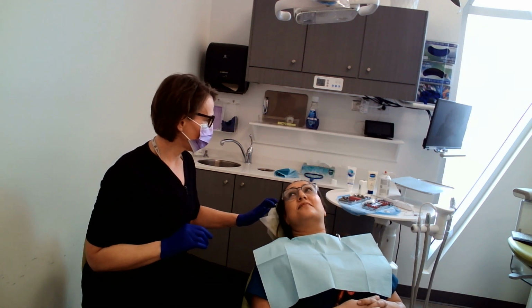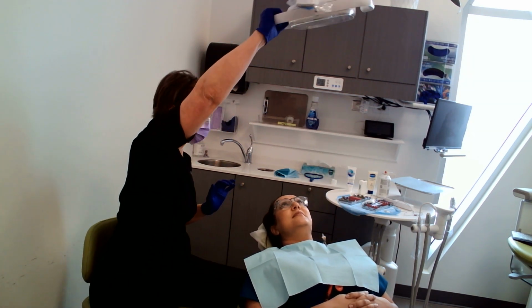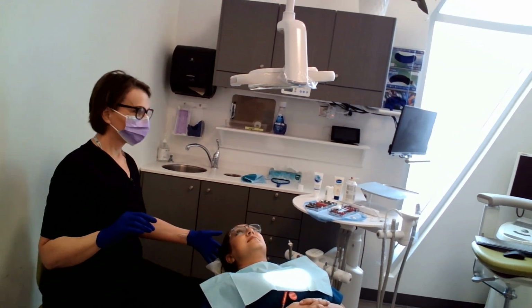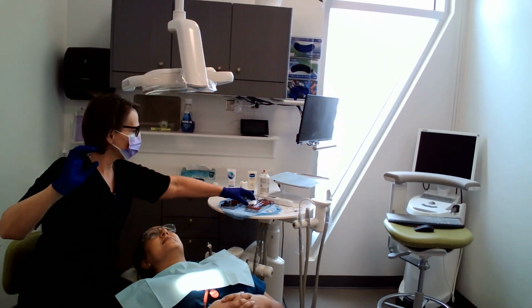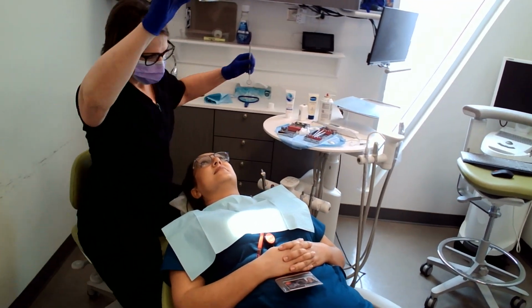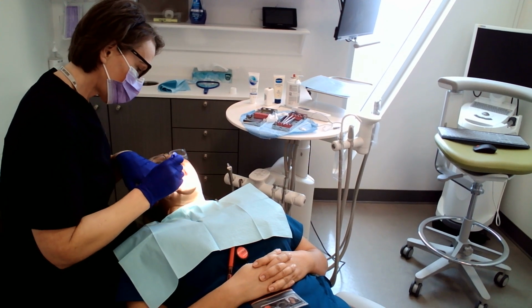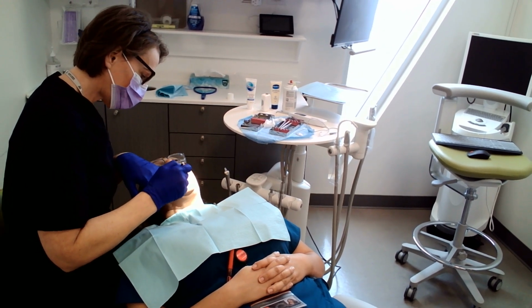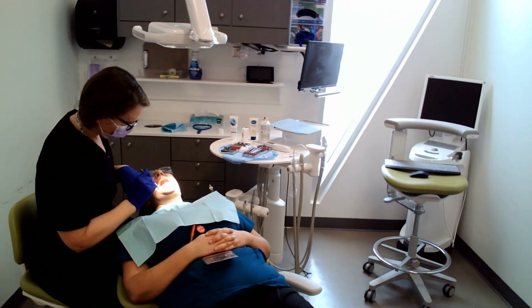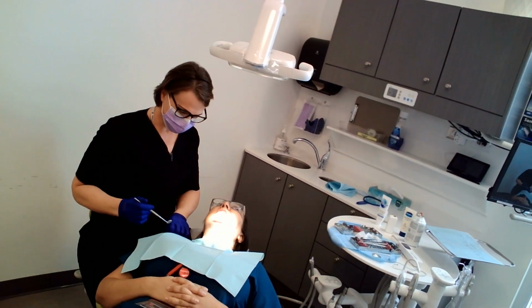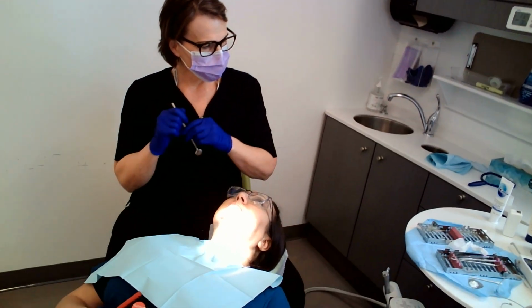Okay, so I'm just going to put you back here and I'm just going to do a few tests, all right? Okay. So you did say that the area was on the right side. So first of all, I'm going to take a quick look. And I'm just going to look for something really obvious. If there's any cracked teeth, any missing fillings, I'm going to see if there's any irritated gum tissue, possibly a fistula, and I don't see anything.